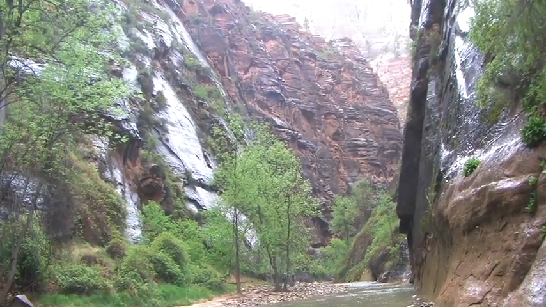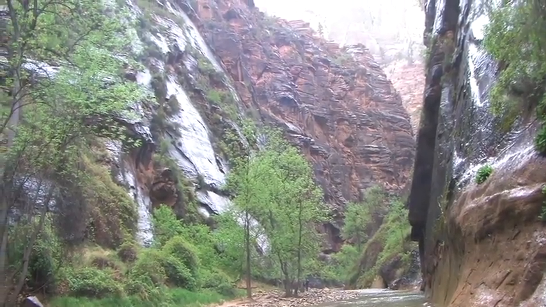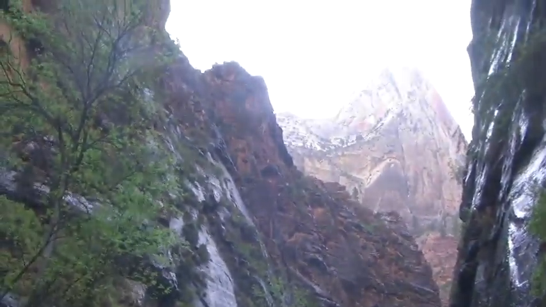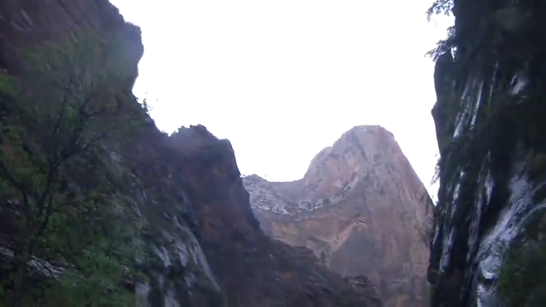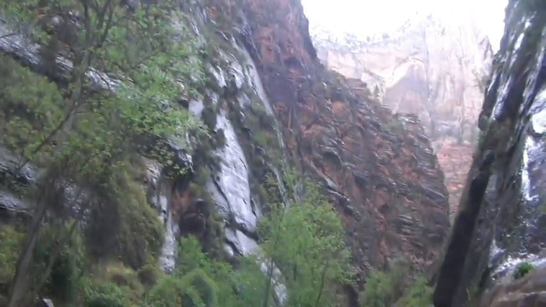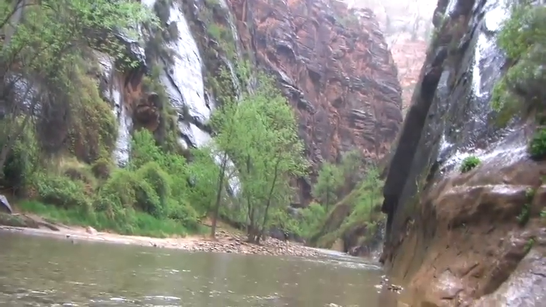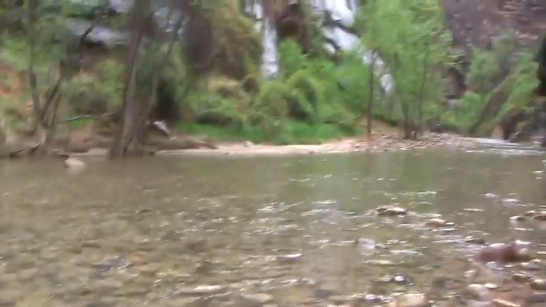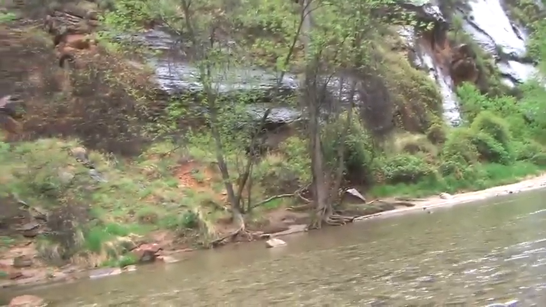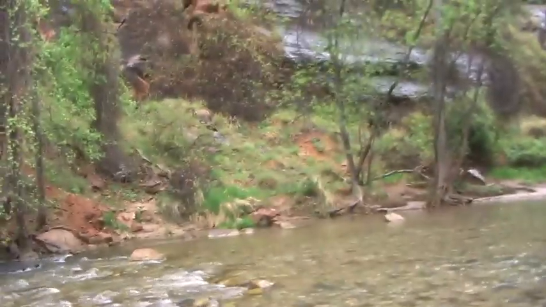So this is the Narrows, the top of the main canyon. You can see people walking up here. There's some rain, so the sides are getting wet. You see small stones, big stones. The roots of those trees look like the sand has been washed away.